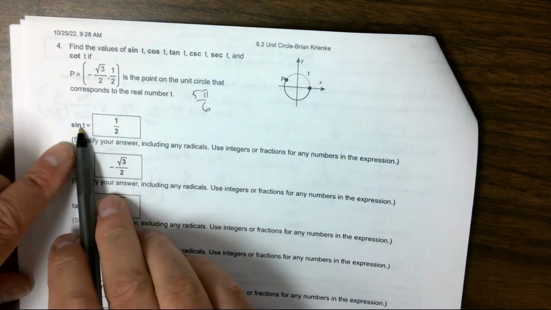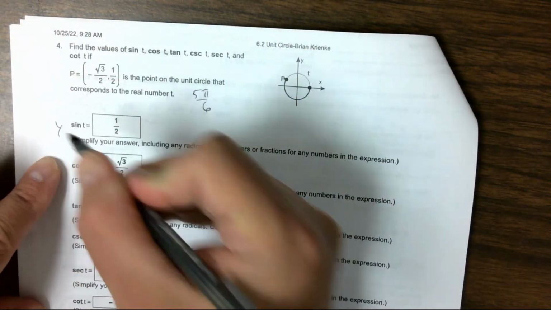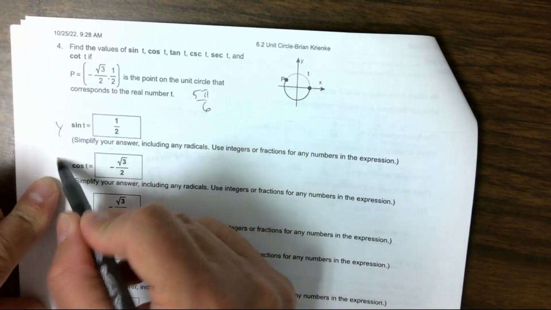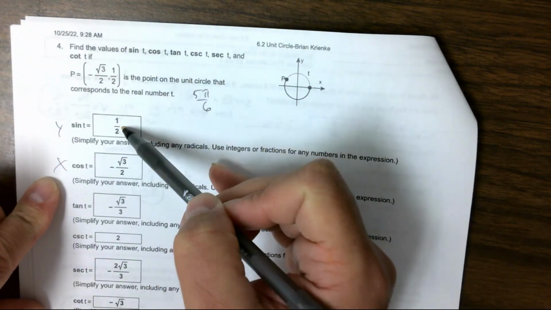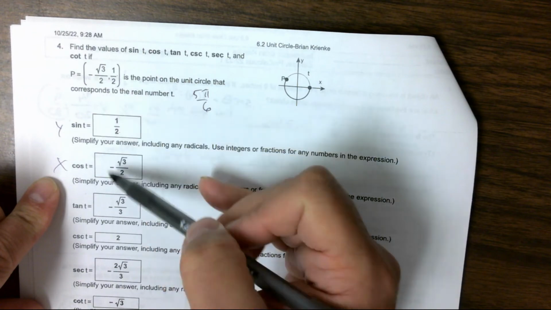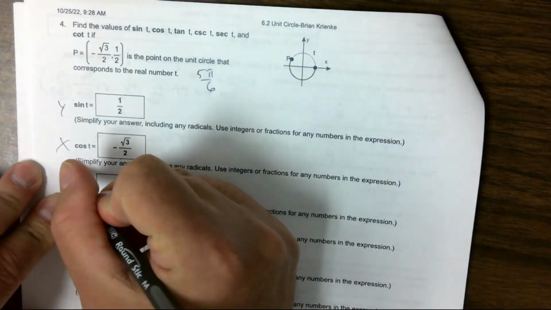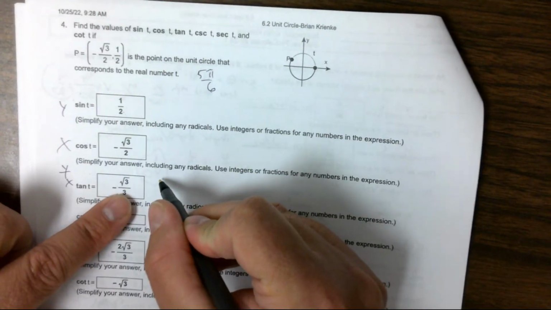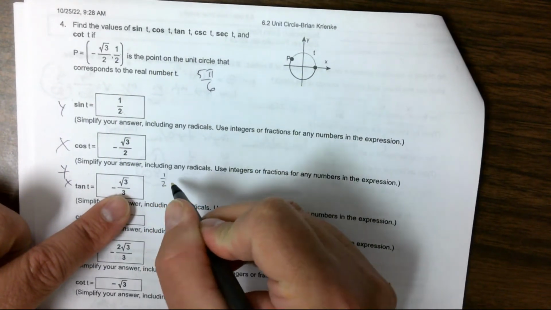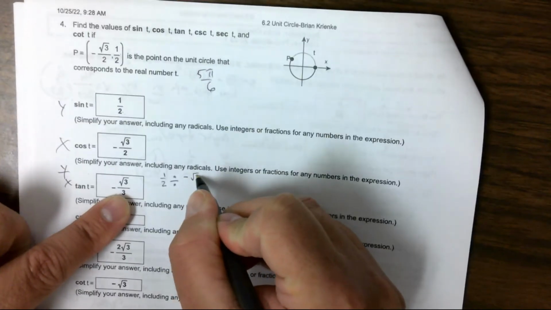Now, for your sine, it's the y answer. For your cosine, it's the x answer. So you basically just say the y part goes here, the x part goes there. Now for your tangent, it's y over x. And so you're going to have 1/2 divided by negative square root of 3 over 2.